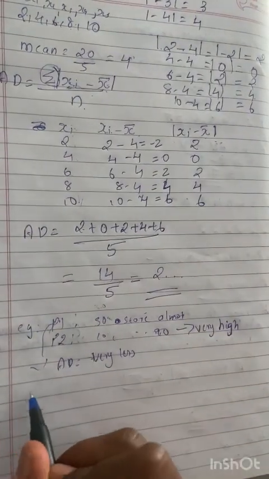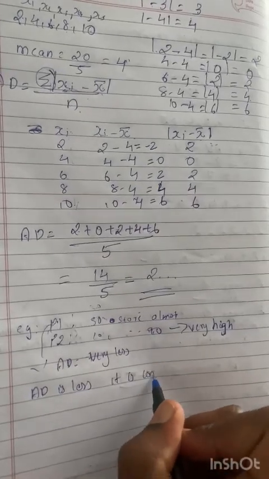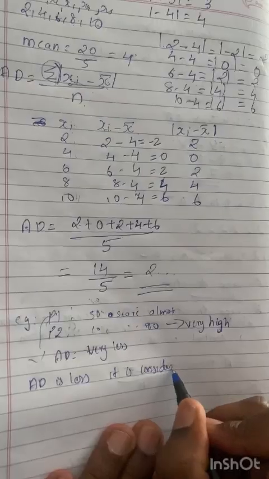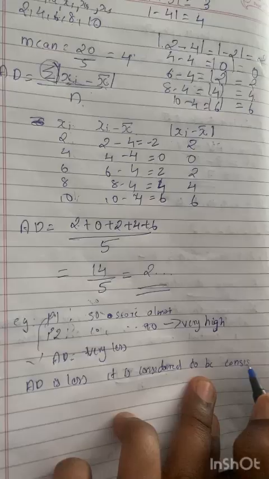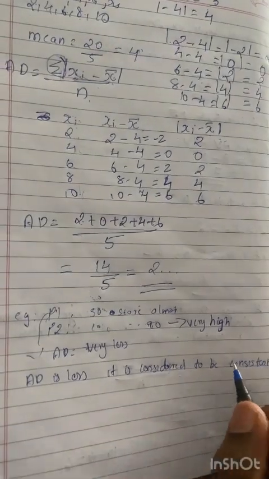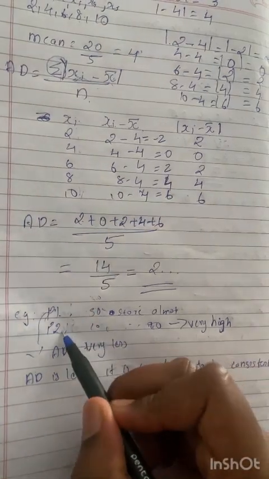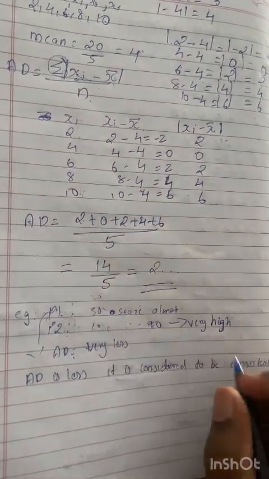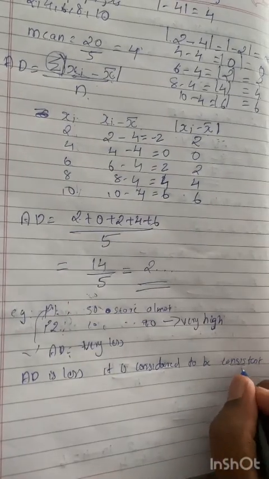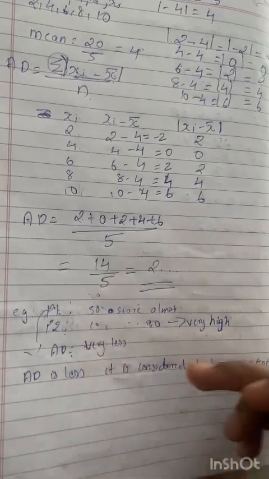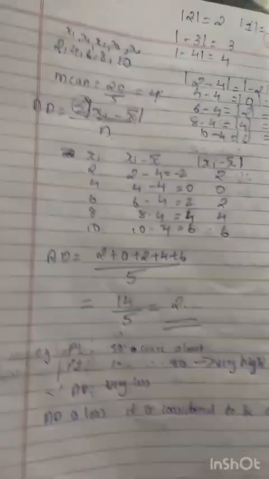So the meaning is that if the average deviation is less, it is considered to be consistent. If I am comparing player 1 and player 2, the player who has the very less average deviation is considered to be more consistent. Okay, so that is the use of average deviation. I hope you understood this. So the similar thing only we are going to study next.